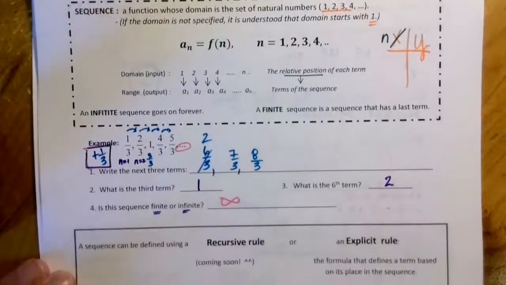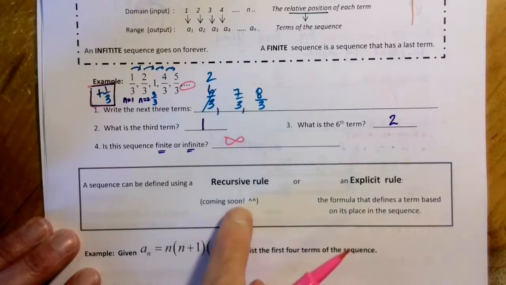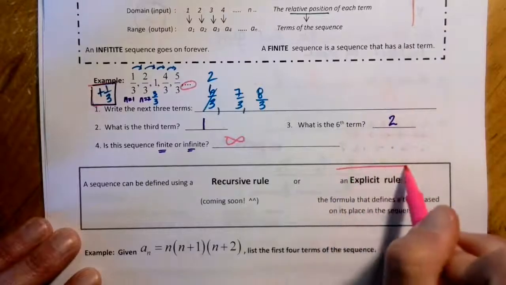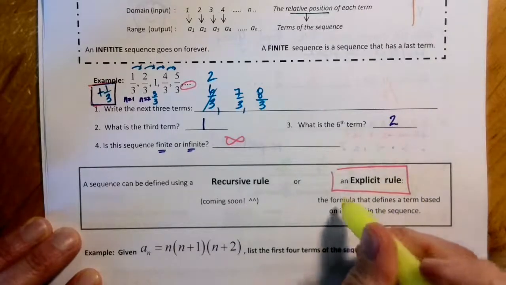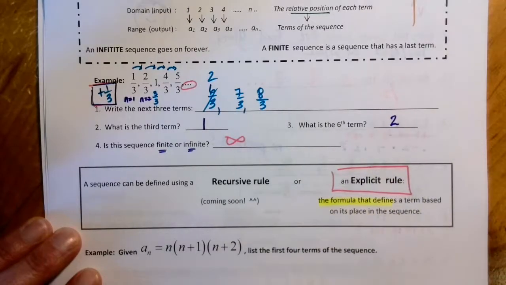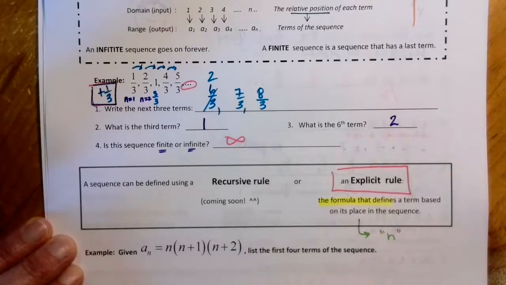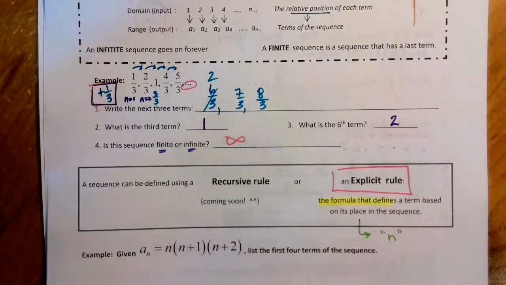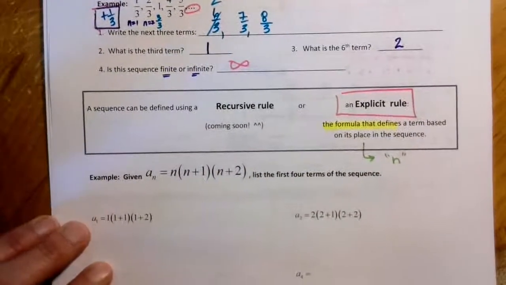So we're going to define and talk about these sequences in terms of 2 different rules. A recursive rule is coming soon, so we're going to talk about that in a couple weeks. But our explicit rule is what we're talking about today. And what we want to understand is a way of writing a formula that defines that term based on its place in the sequence. And that place in its sequence is, by the way, our n value. So when we talk about an explicit rule, we're going to turn each of these patterns into an equation that we can use.